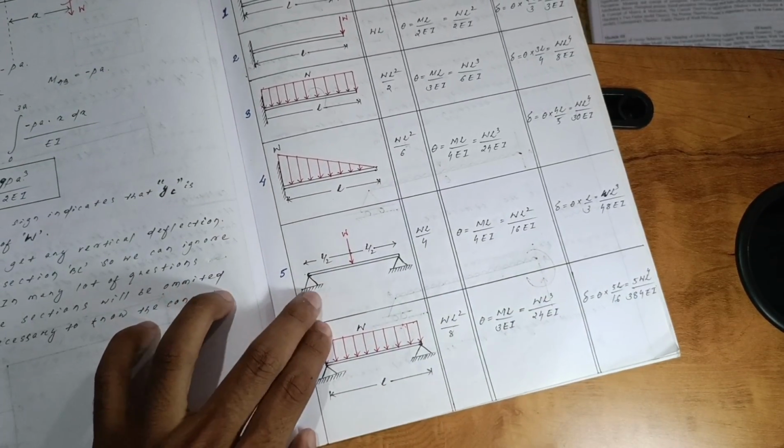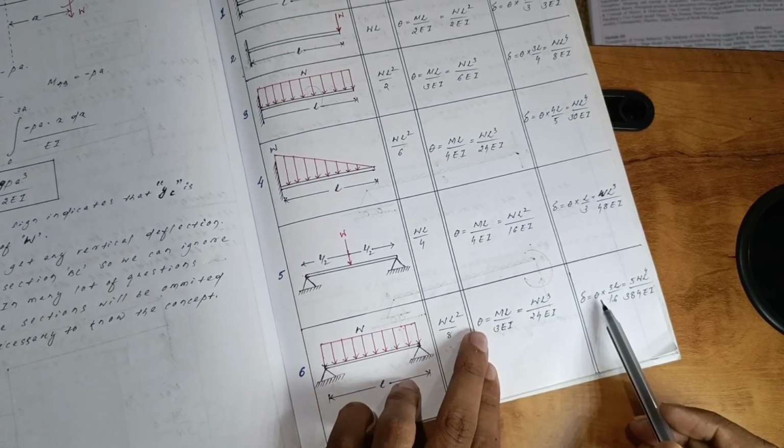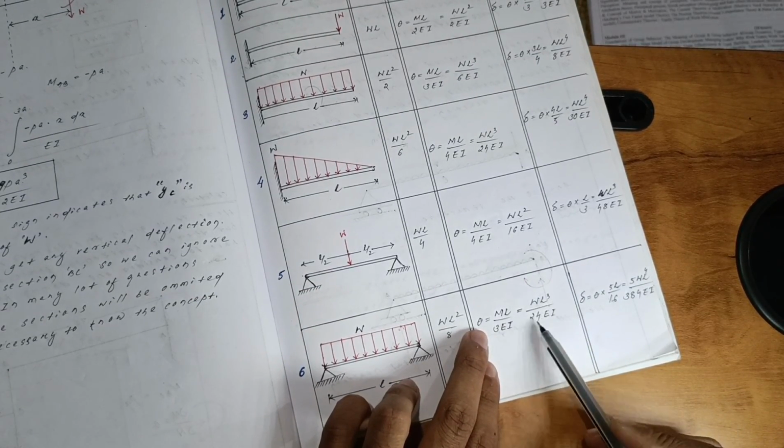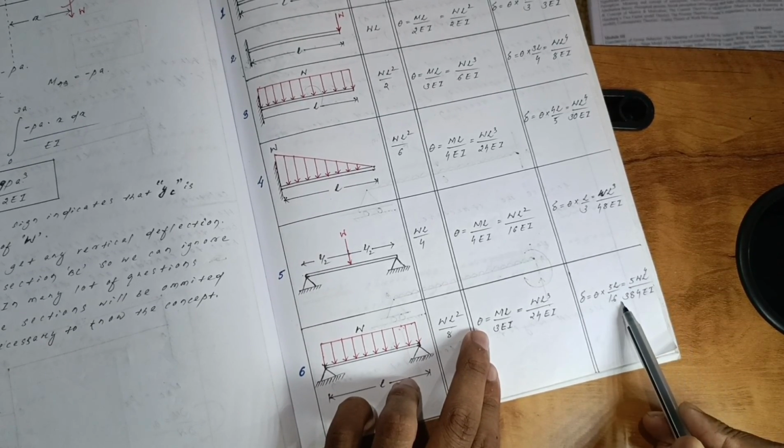For the sixth situation, del is equal to theta into 5L by 6. The theta value is equal to wL cube divided by 24 EI. Then we will get del is equal to 5wL^4 divided by 384 EI.